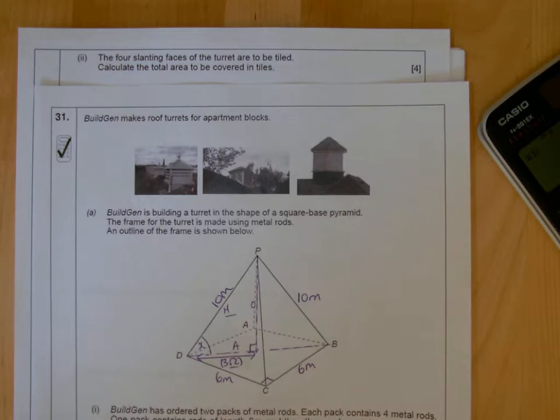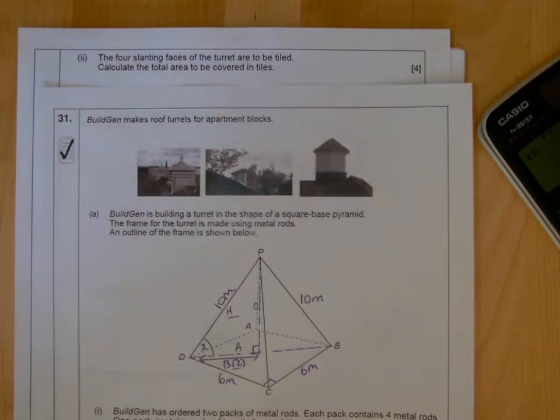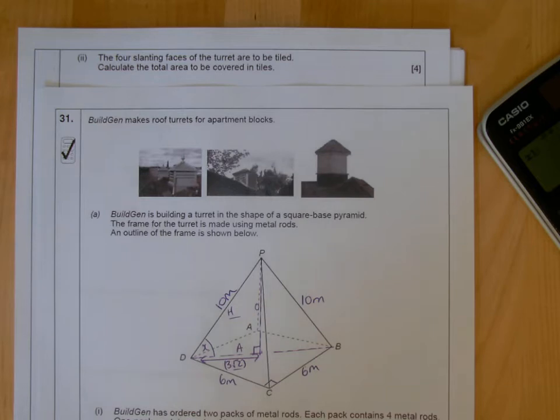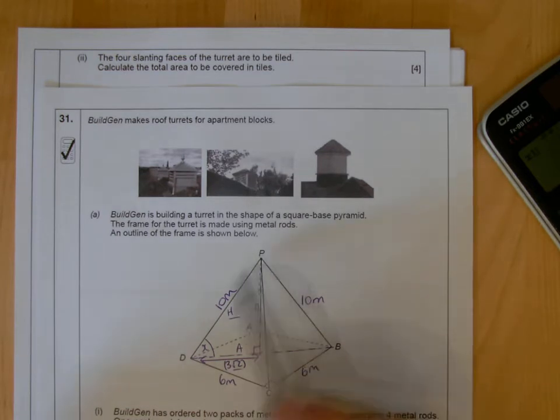2, it says the 4 slanting faces of the turret are to be tiled. Calculate the total area to be covered in tiles. Now, you can see this sort of shape I've got here, quite complicated looking, right? We need to focus on this triangle face, okay? So actually drawing it out again might help.